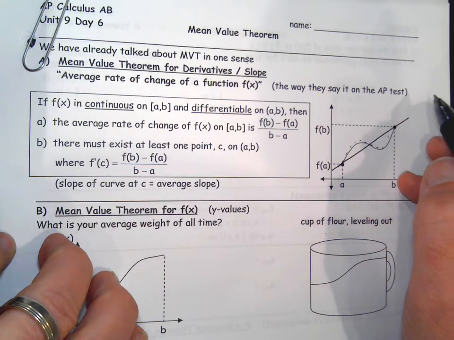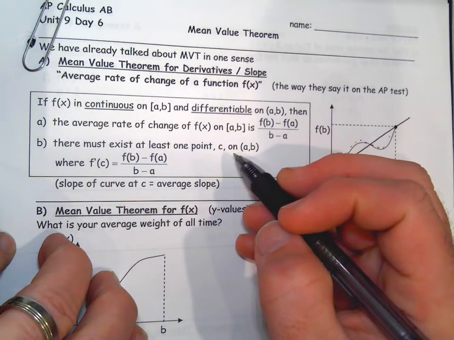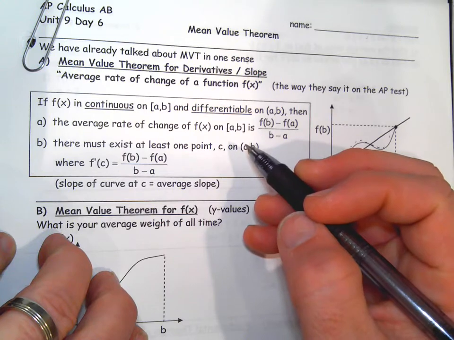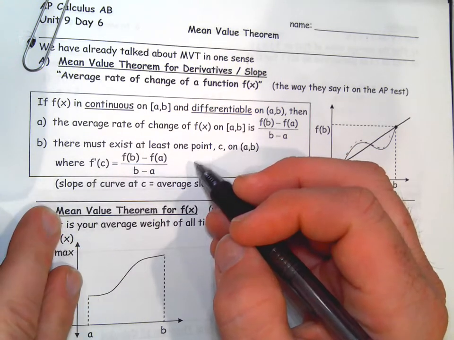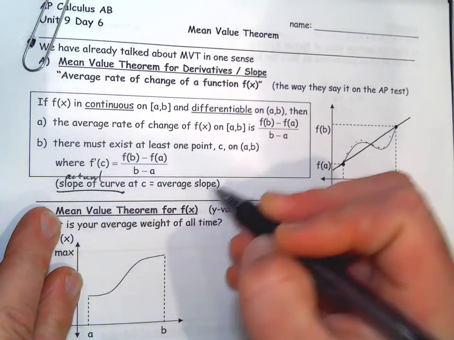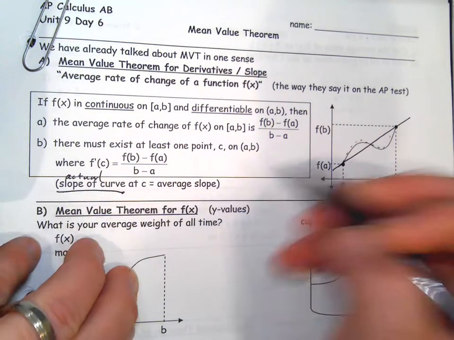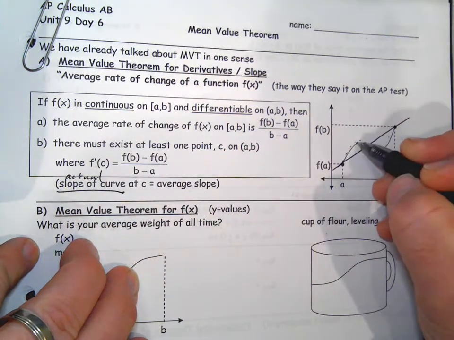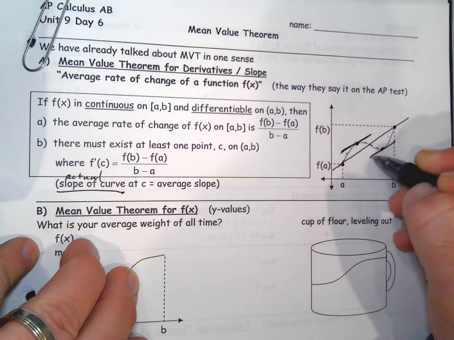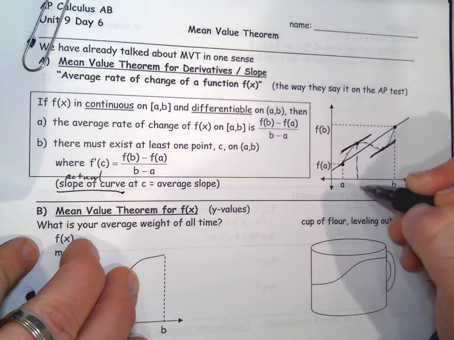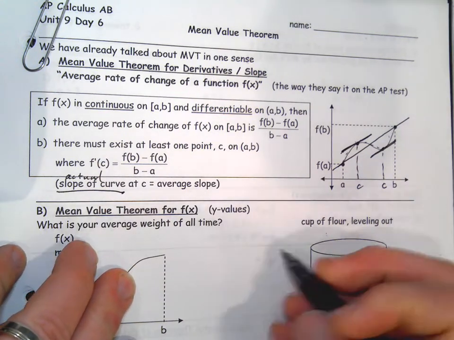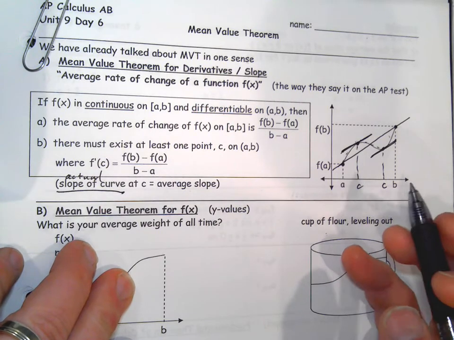The other part of it is that there's this guarantee that there must be at least one point, which they refer to as C, where the actual slope of the curve equals the average slope. So on this picture right here, you can tell the tangent lines are parallel to that line. So there's two of them. And they call these values C. They have to be in between the endpoints, and that's something that you're asked to find a lot.